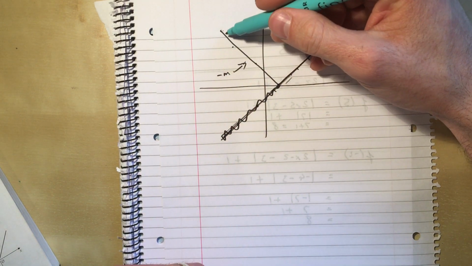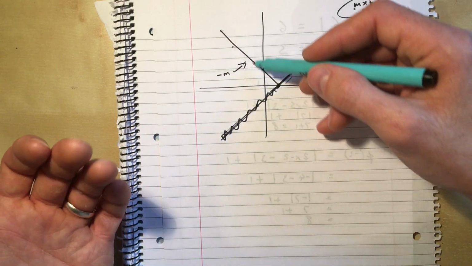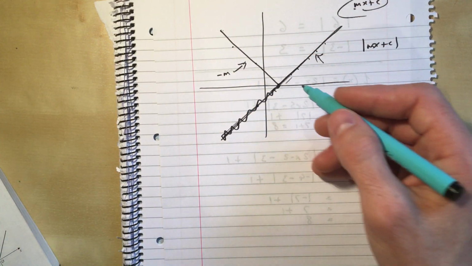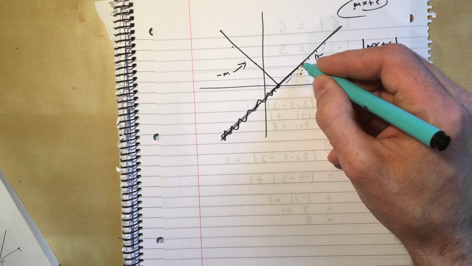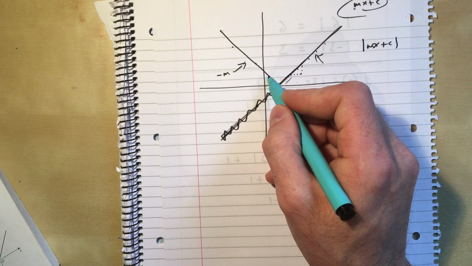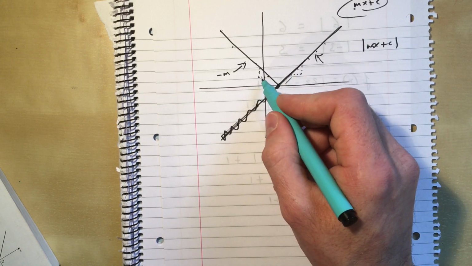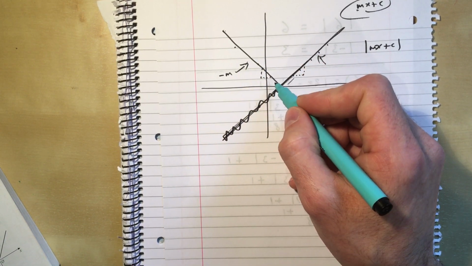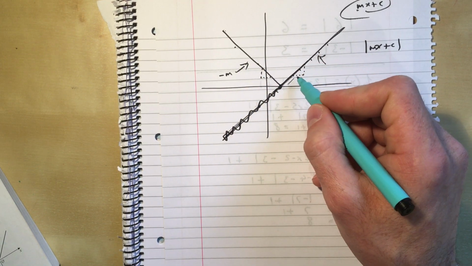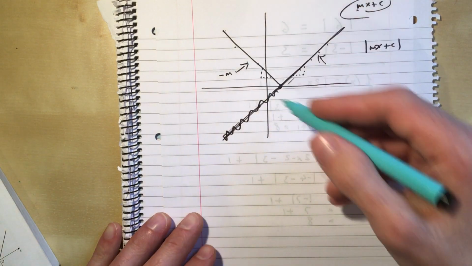Because it's this line reflected. How do I make that clear if it's not clear to you? Let's think about it like this. If I go across 1 and up m, then here if I go left 1, I'm going to go up m, right? Because they're the same thing. So in other words, for every 1 I go across, I go m down on this line. For every 1 I go across, I go m up on this line, all right? So that's why it's -m.